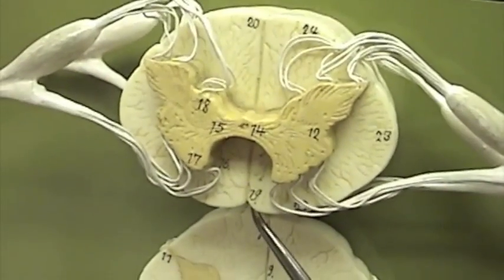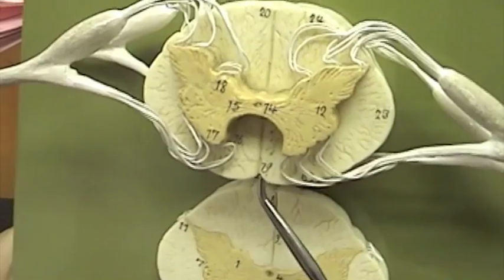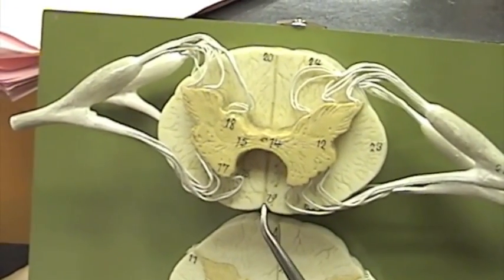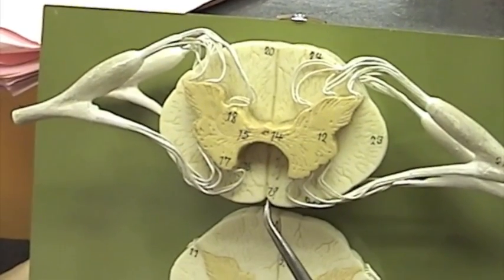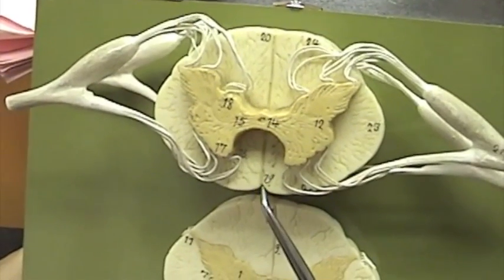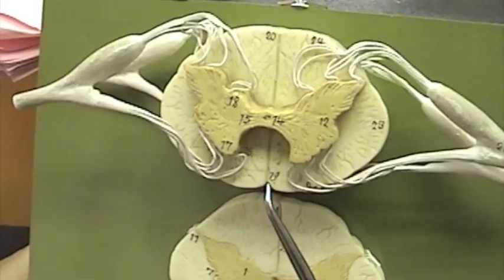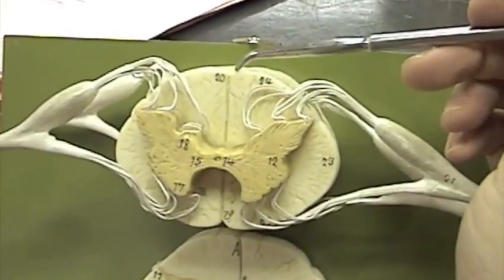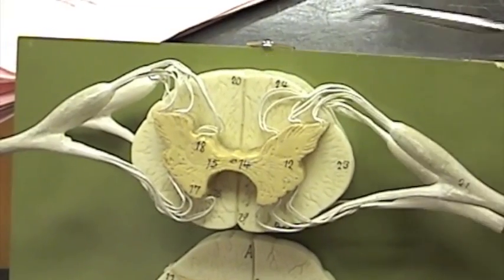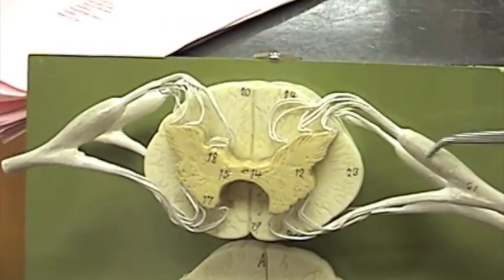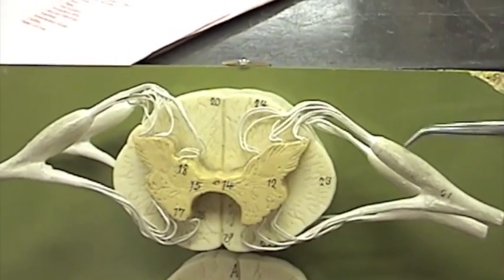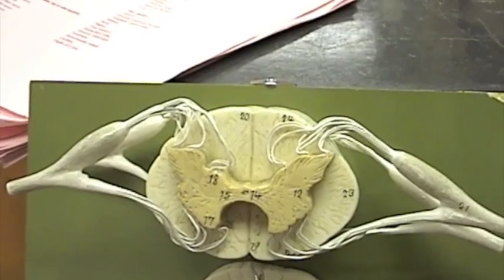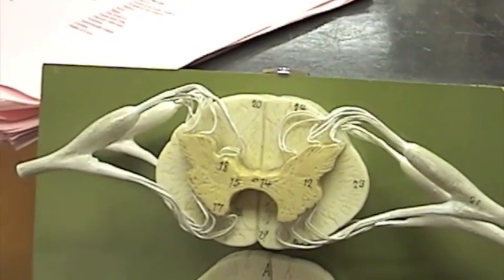Down here we have the anterior median groove, but it's such a deep groove it's called the fissure. Anterior median fissure right here. On this model you can't really see the difference, but on the actual spinal cord this is a much deeper groove than this. So key to the spinal cord is learn where your dorsal root ganglion is, and then that will help you with your orientation to posterior median sulcus or anterior median fissure.